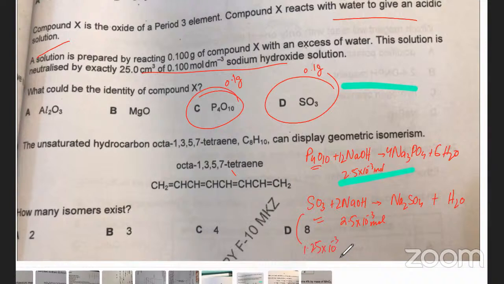Is that clear? And you can multiply it by the MR, which is 32 plus 48, right? 16 into 3, that's 48. Do you get 0.1 grams of X? Because they told us that it's going to be 0.1 grams. Yes, 0.1. So the answer is SO3, right?